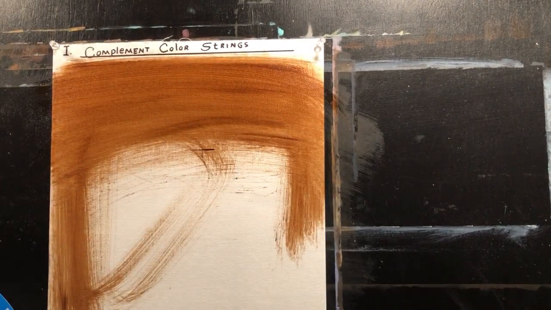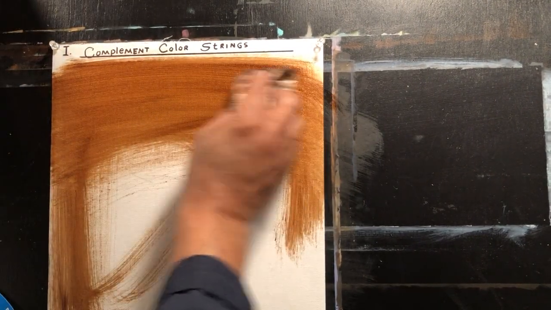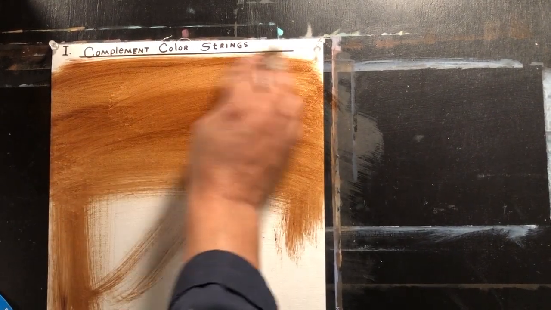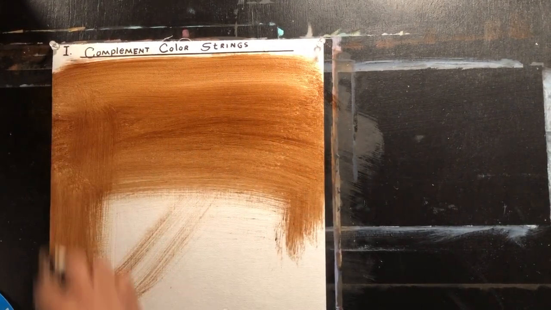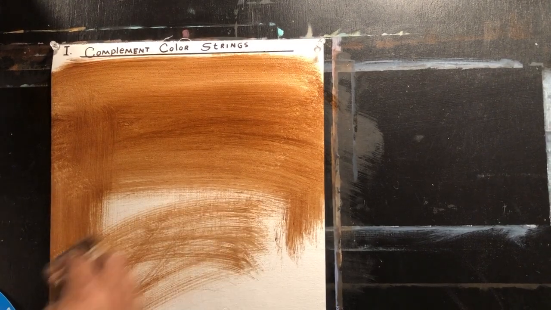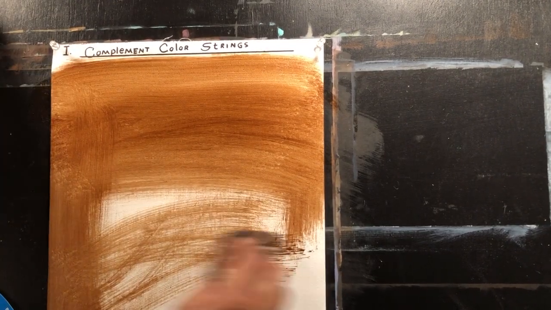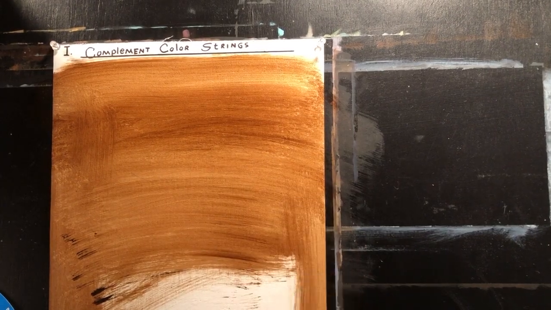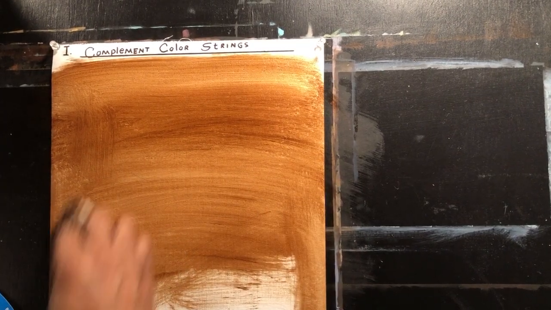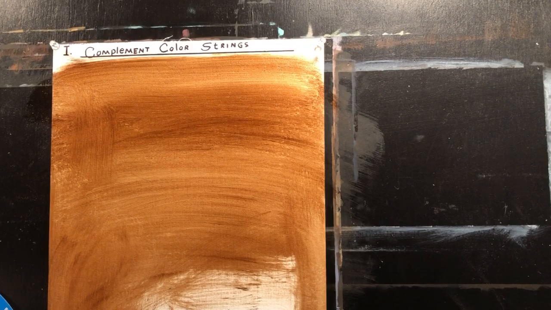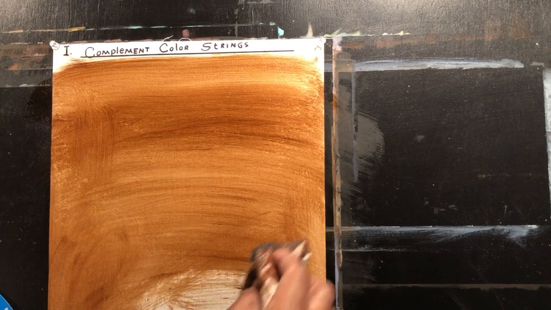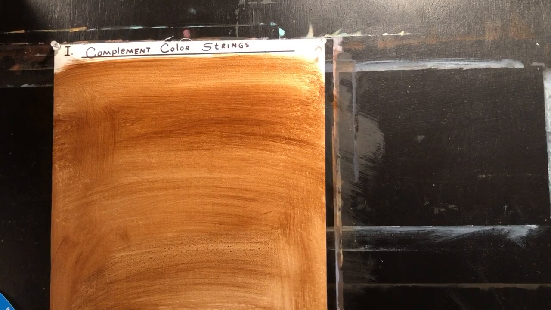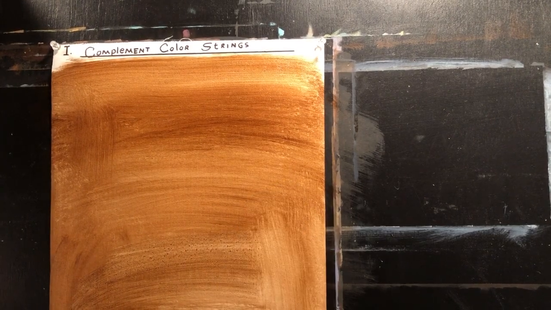Now I'm going to use a little bit more mineral spirits. Really lighten it up some. Cover the whole canvas. Going all the way down on the canvas.